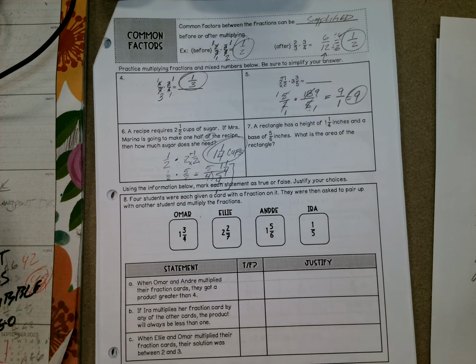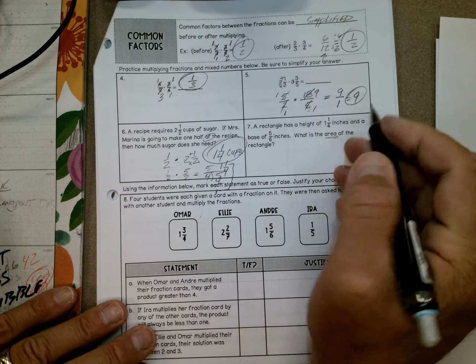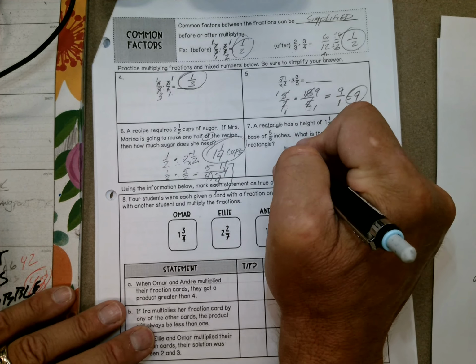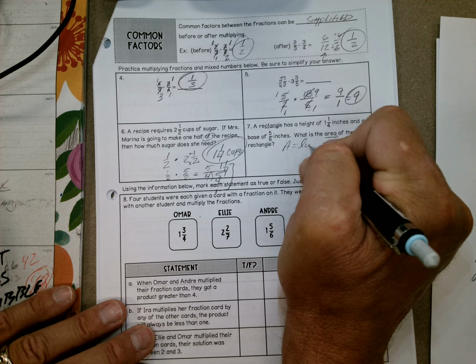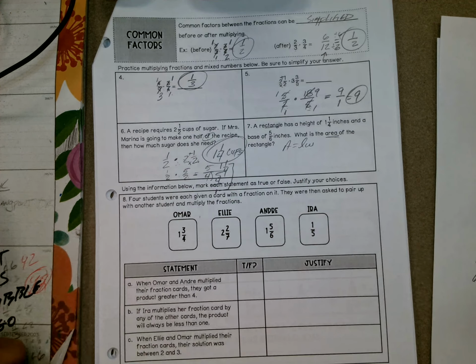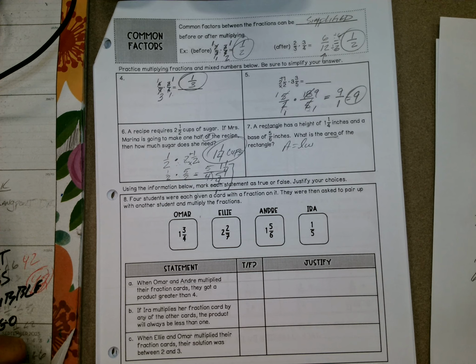Number 7. A rectangle has a height of 1 1/4 inches and a base of 5/6 inches. What is the area? So it's a rectangle. And by definition, area is length times width on a 4-sided figure. On a rectangle, on a square, it will work on a parallelogram. It'll work on a rhombus. It won't work on a trapezoid. That's a different formula, but that's down the line.